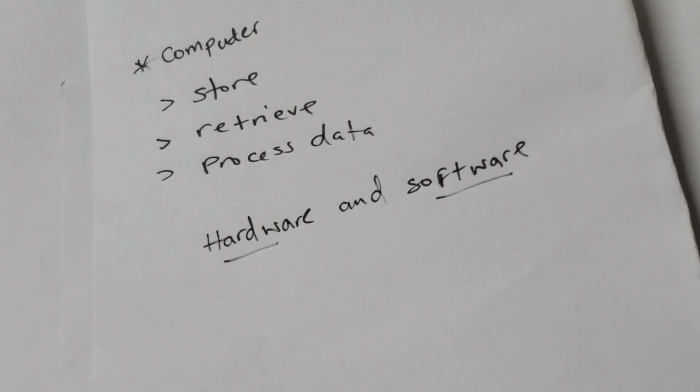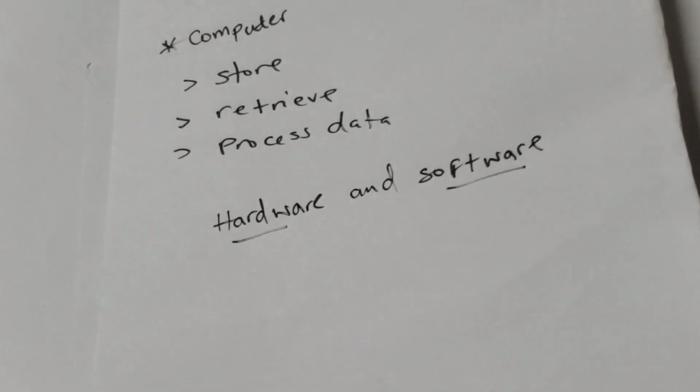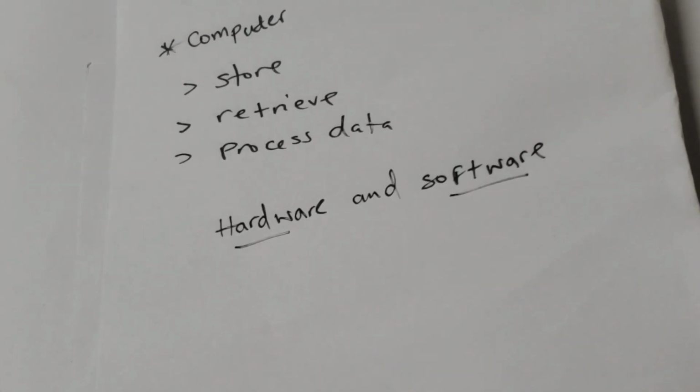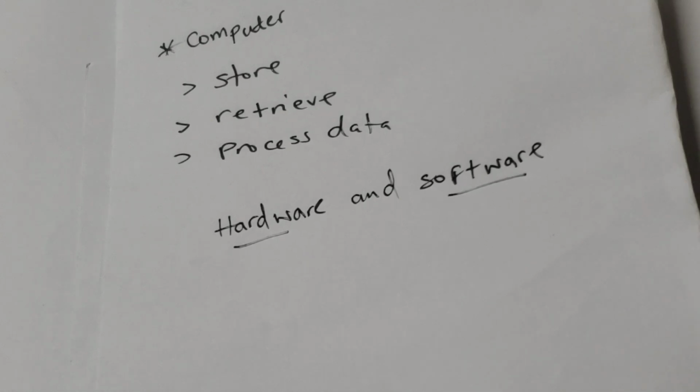We're talking about the keyboard and the monitor. Those are what we call the hardware of a computer. It includes the internal components and the external parts, like the monitor and the keyboard. That's about the hardware.